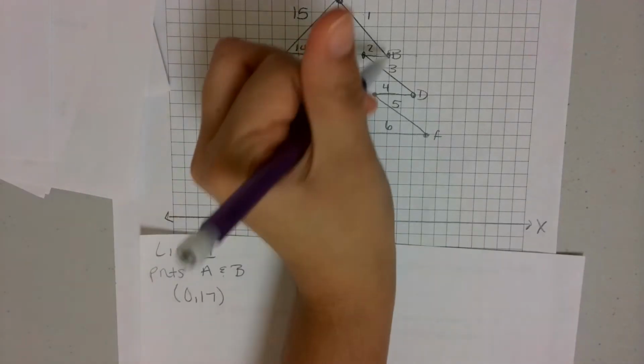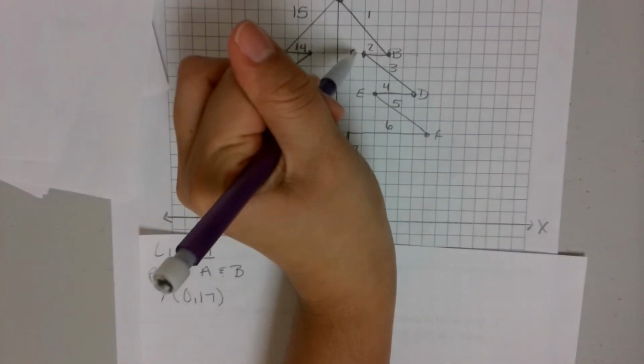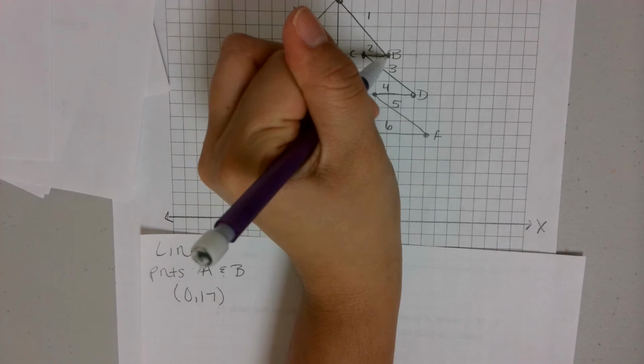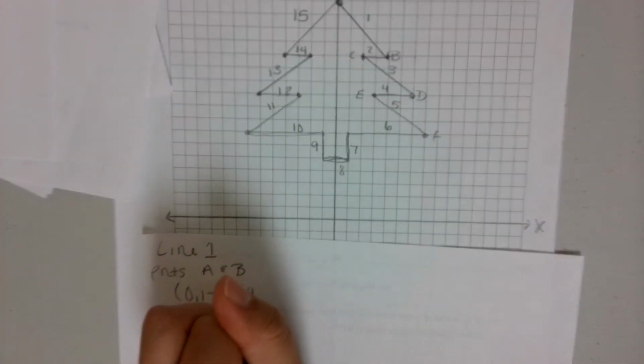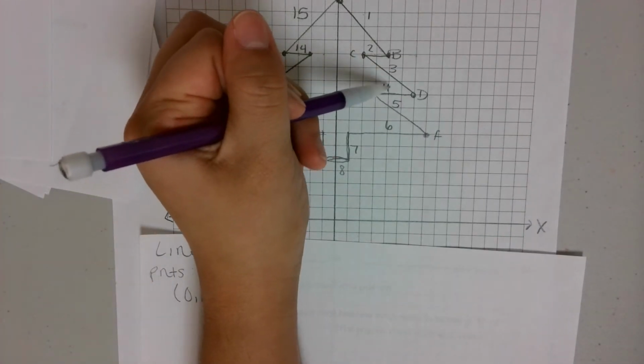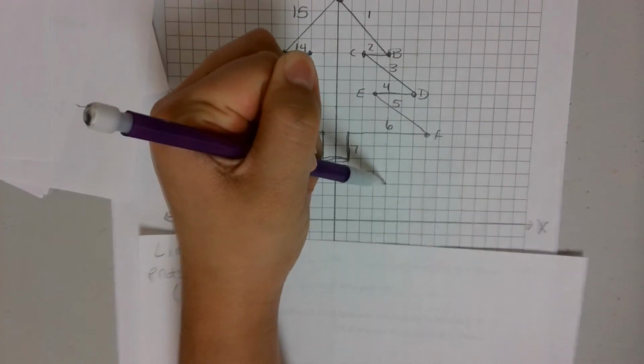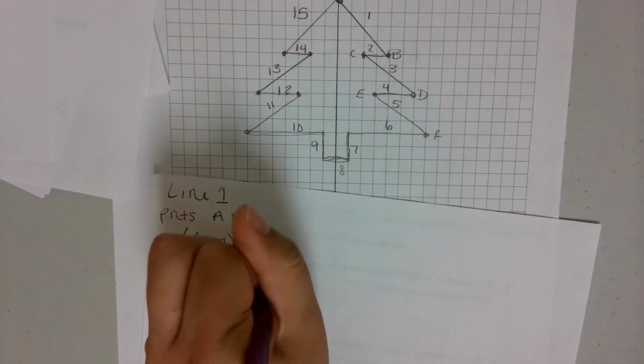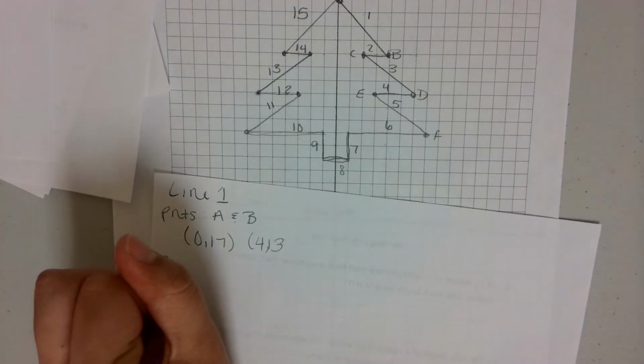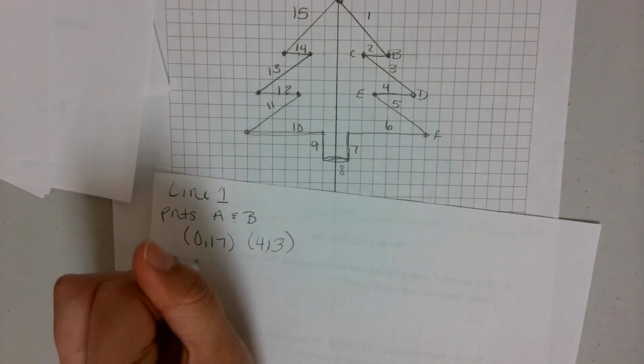And point B is at 4, 13. So the first thing I'm going to do is I'm going to calculate the slope.